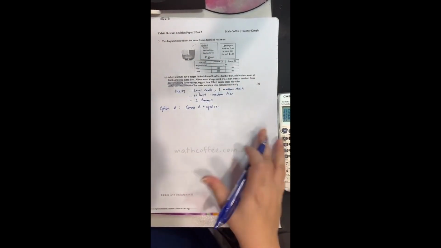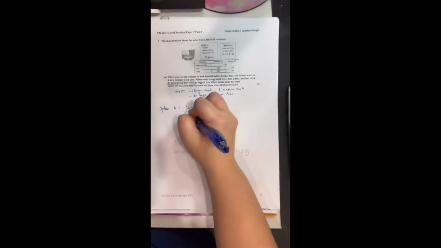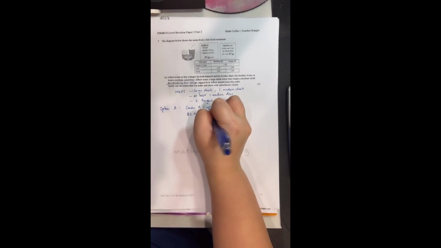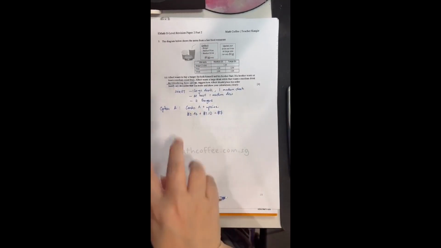Okay, combo A plus upsize. So how much will this cost? It will be $5.90 plus $1.10. So that will be $7. Correct? And let's see what else we need.